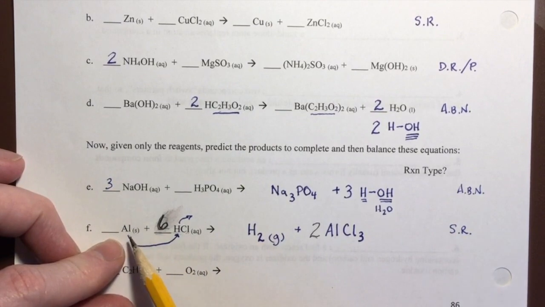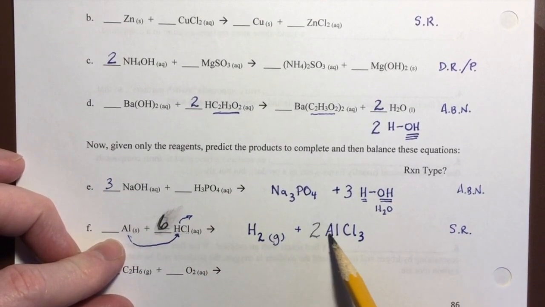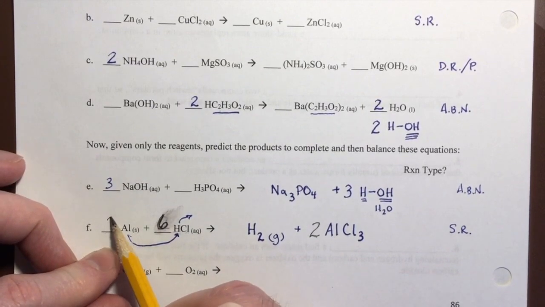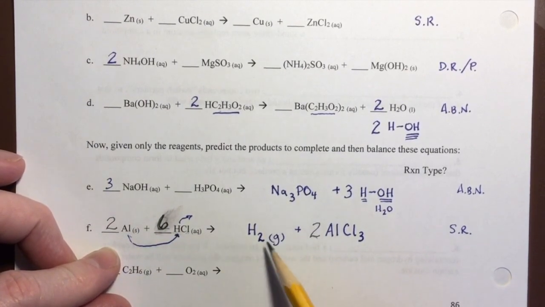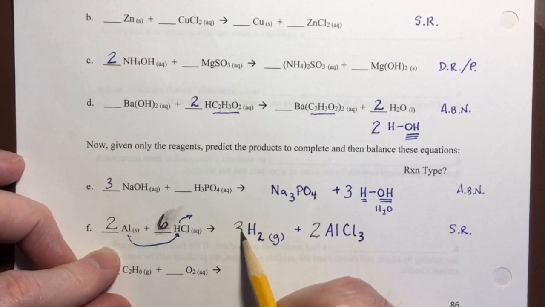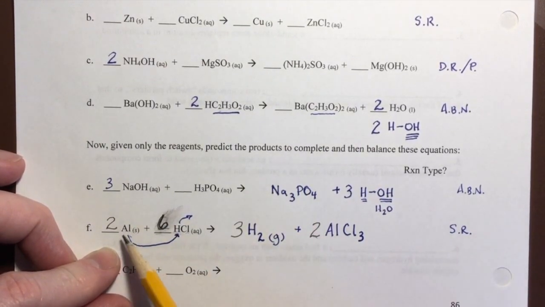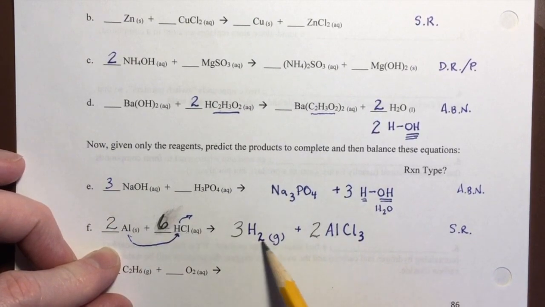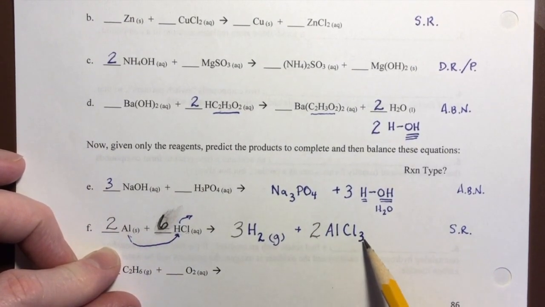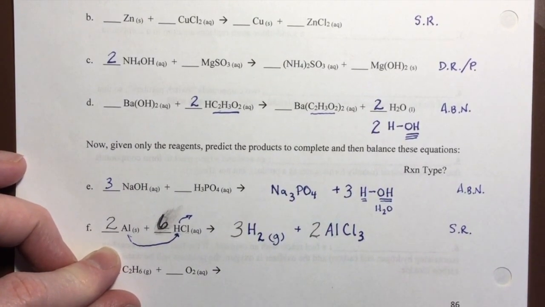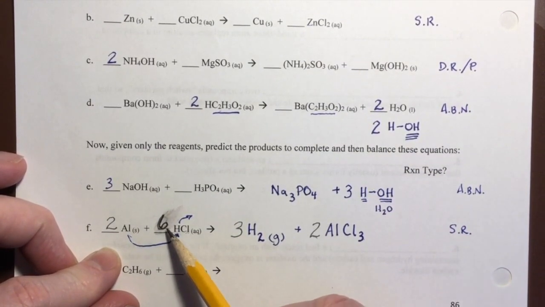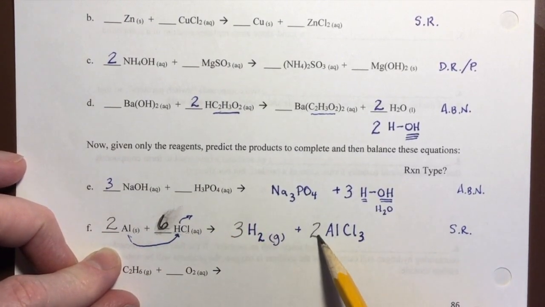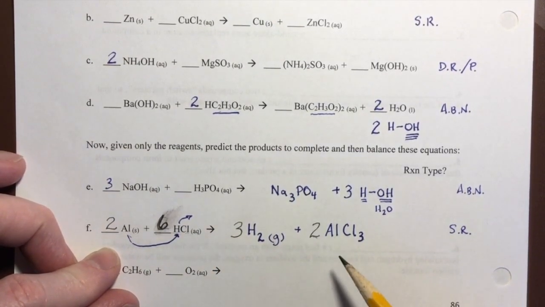Let's just make sure that I didn't mess up anything. 1 aluminum, 2 aluminums. Aha! I did mess up something. I need to fix that. 2 aluminums, 2 aluminums, 2 aluminums, 6 hydrogens. Now the hydrogens have to be fixed. 6 hydrogens, 6 hydrogens, 6 chlorines, 6 chlorines, and it is now balanced. So that's an example of one of those cases where I might have had to erase a coefficient that I'd already written and then write new coefficients based on least common multiple math.